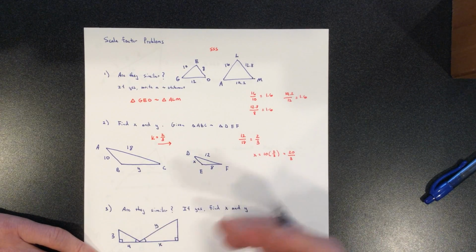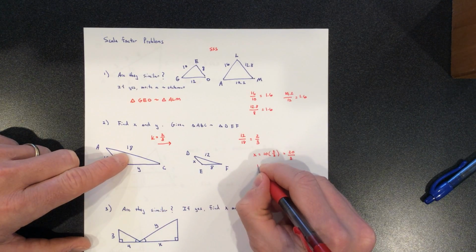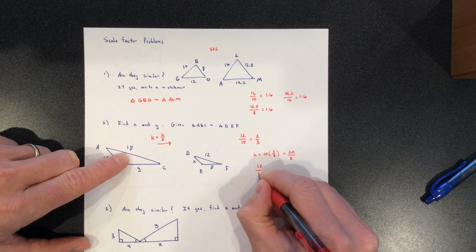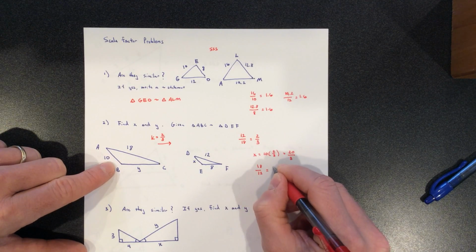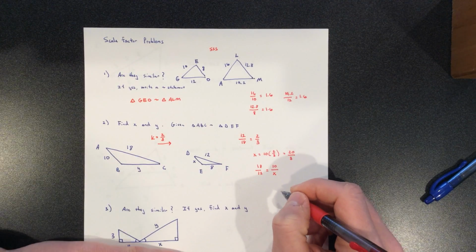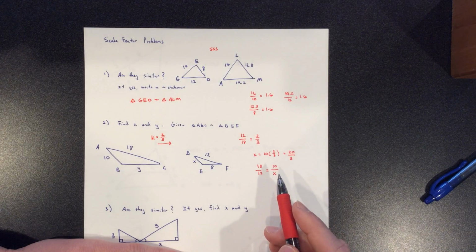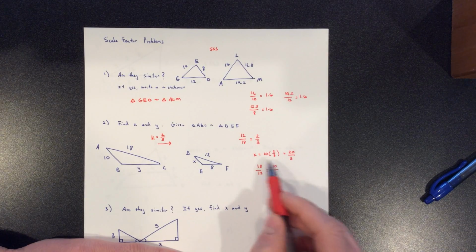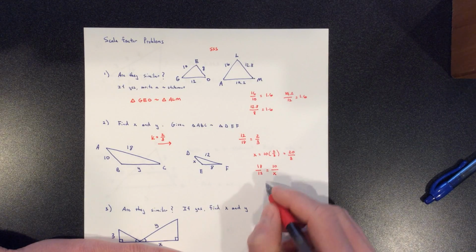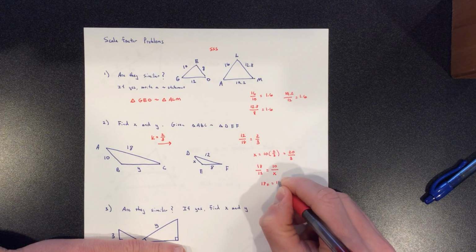If you wanted to do it a different way and set up a proportion, you could say that 18 is to 12 as 10 is to X. Setting up a proportion is totally fine. It's going to end up being the exact same thing. If you solve the proportion, we would multiply both sides by X and get 18X, and multiply both sides by 12.